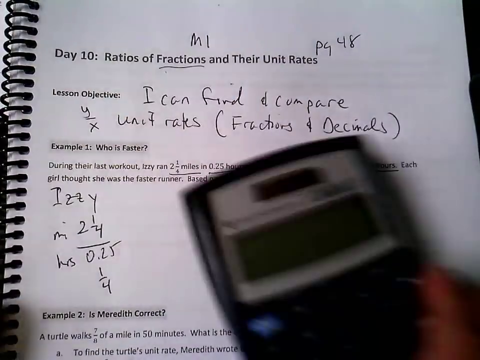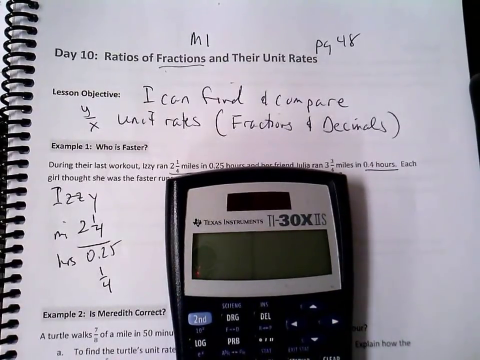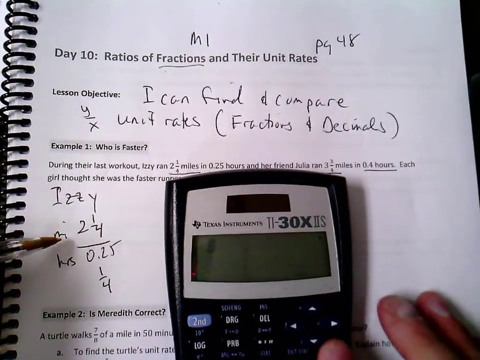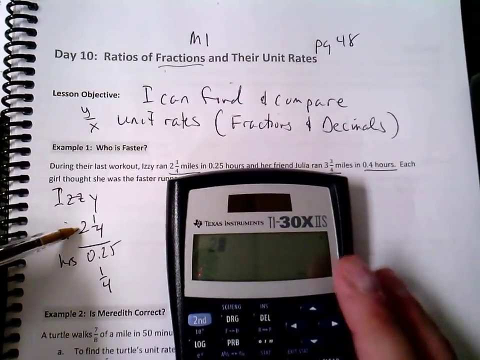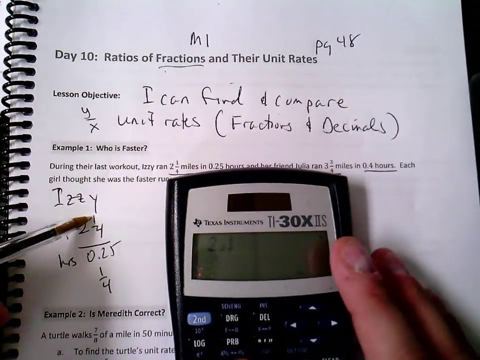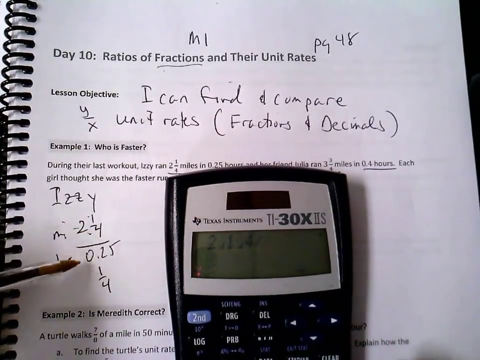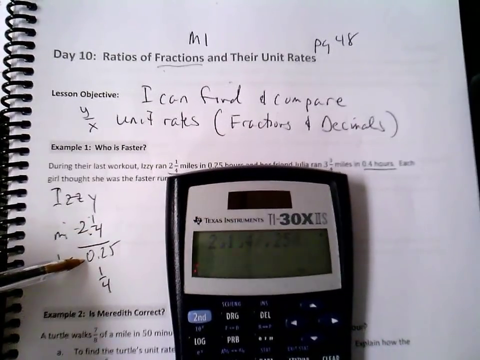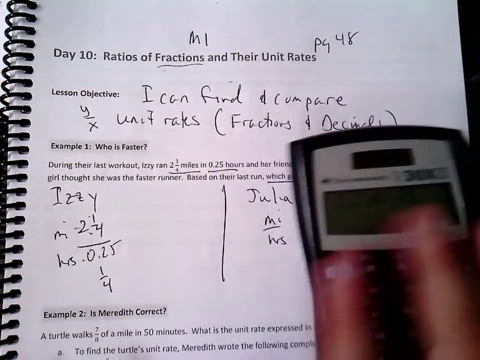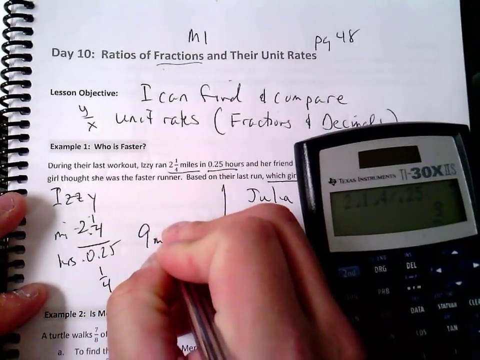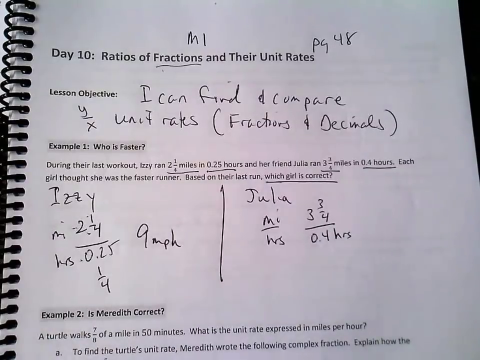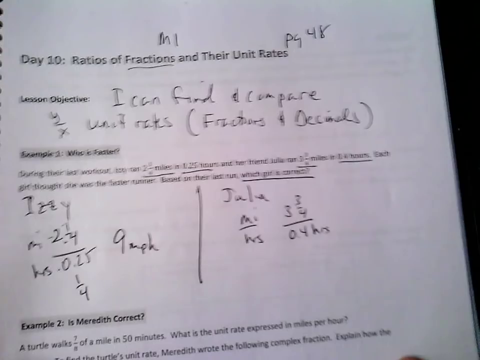But on the calculator, how do you do this? You would do 2, ABC, 1, ABC, 4, and then just divide it by 0.25, and you would get 9. So 9 miles per hour. All right. Then we've got Julia.